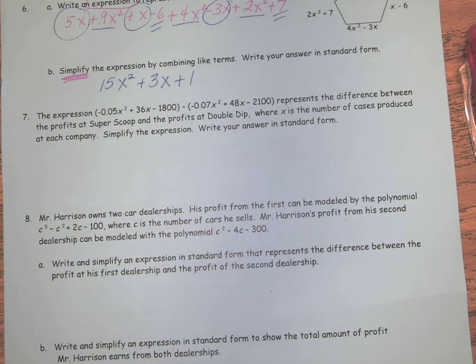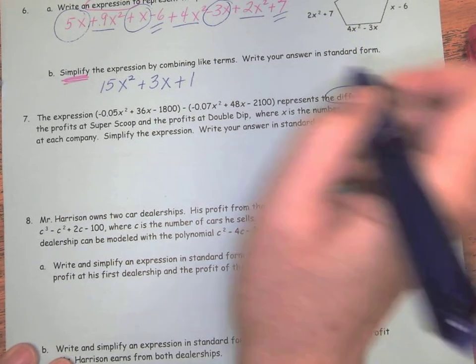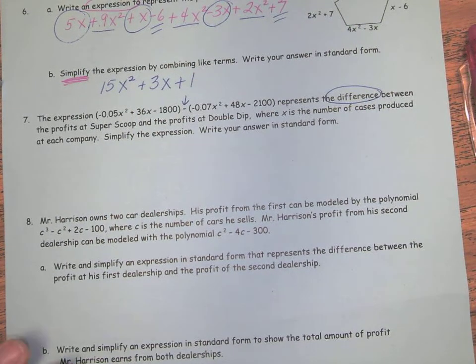So number 7, this expression represents the difference. Difference means subtract, and you see a subtraction right there between the profits at Super Scoop and the profits at Double Dip, where x is the number of cases produced. So you can see how you might use this in some kind of business scenario to compare, to do some cost analysis. So we want to simplify it and write it in standard form.